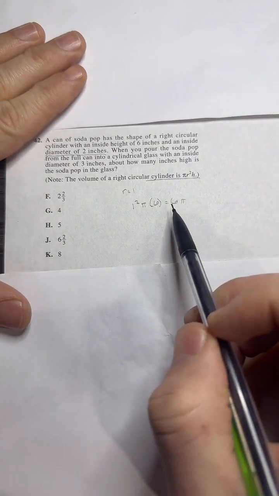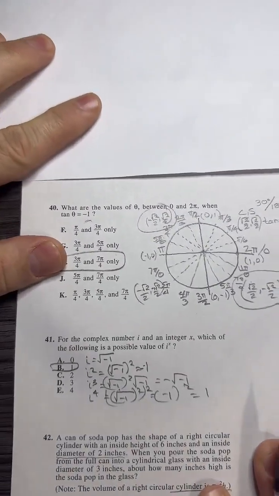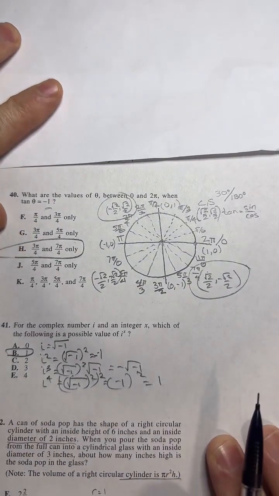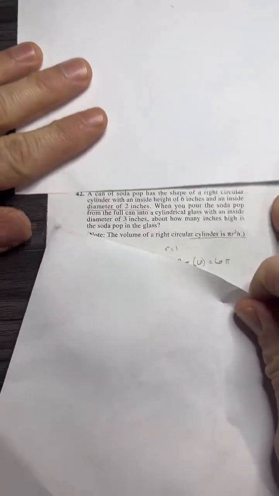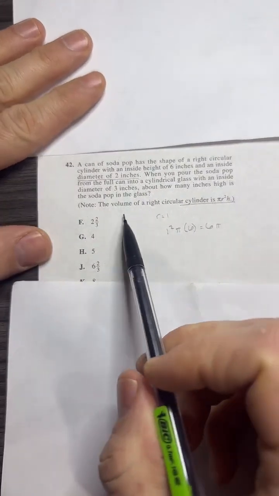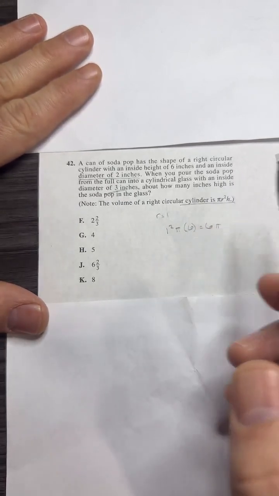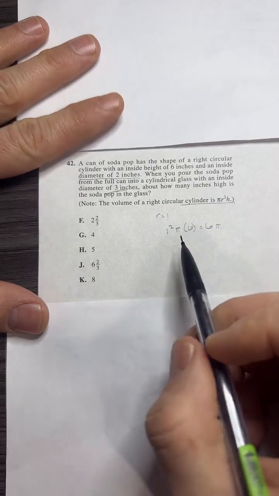Now, what I'm going to do is, okay, Shaden, you missed the unit circle on this bad boy. So what we're going to do now is we're going to take a look at what it would look like if the glass was 3 inches in diameter. We don't know the height, but we do know the volumes are equal.